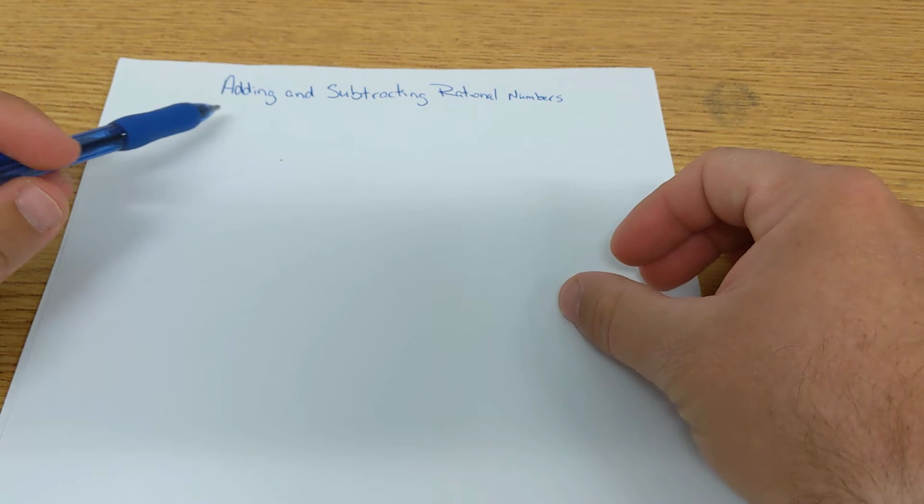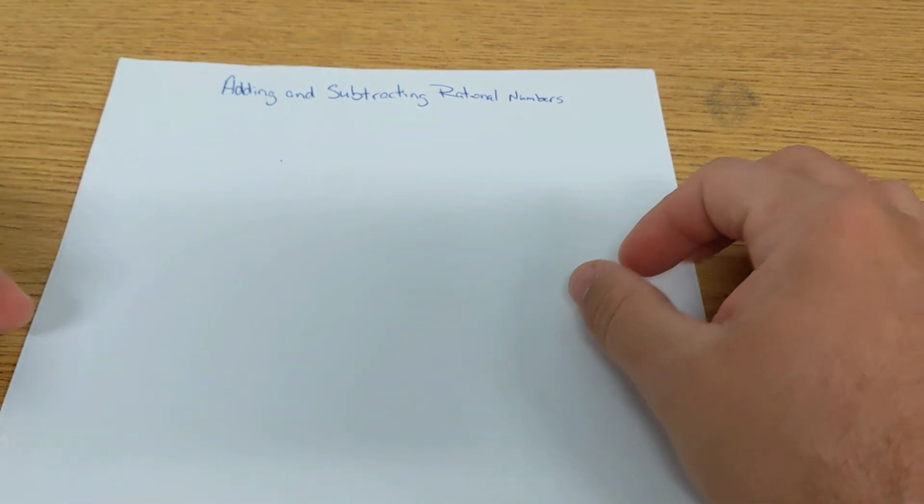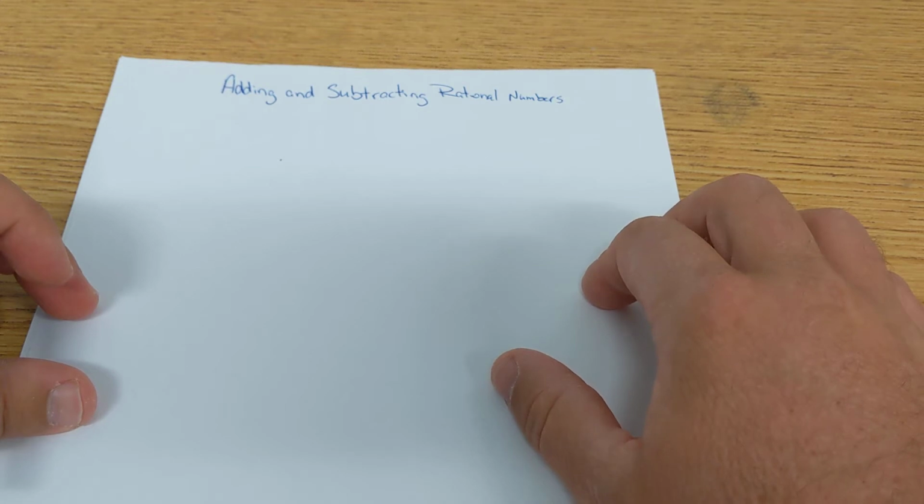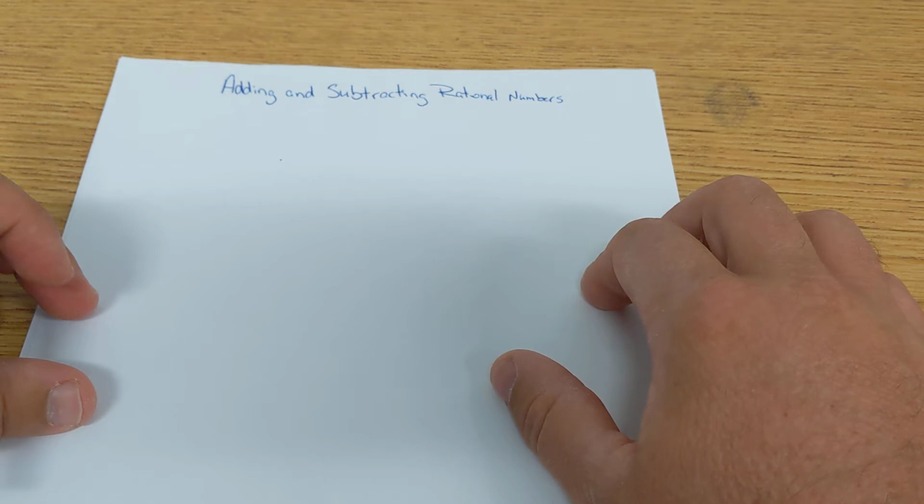Today we're going to go over adding and subtracting rational numbers again, and I just want to cover some different things when going over rational numbers when we're adding and subtracting them. We treat rational numbers when we add and subtract the same way as we do integers.